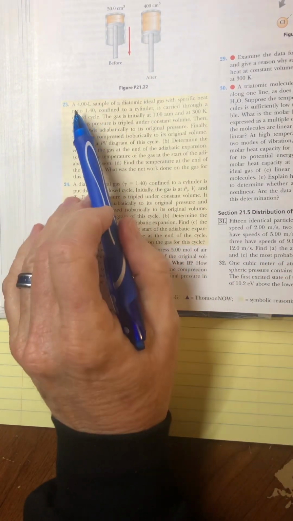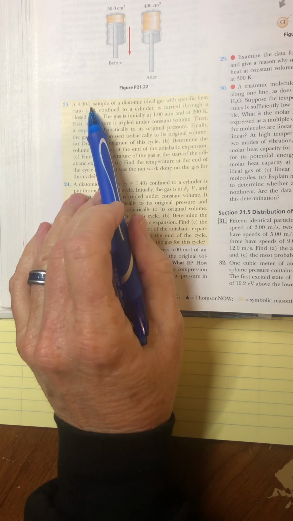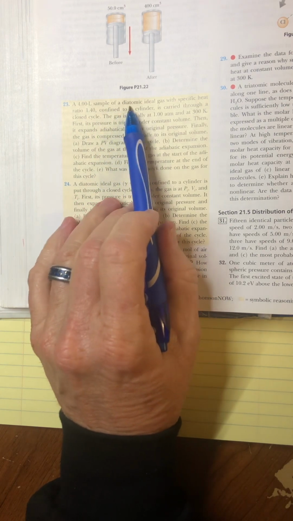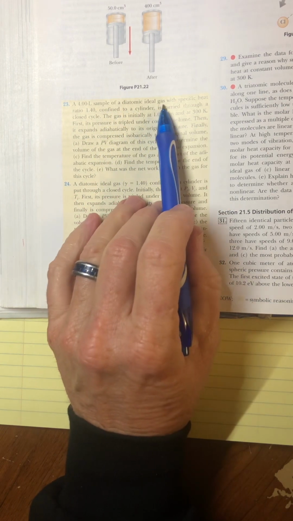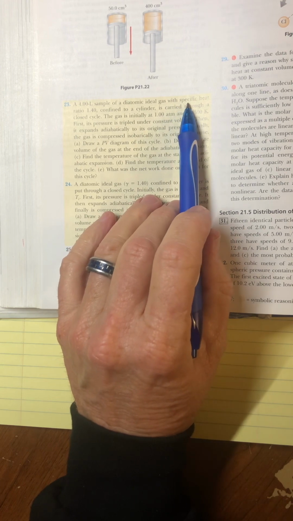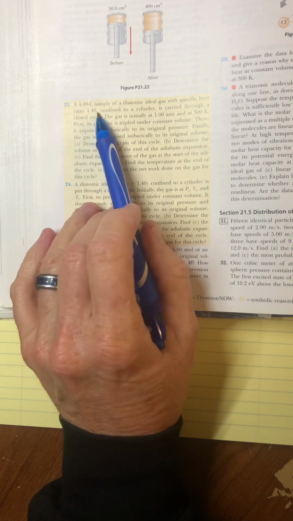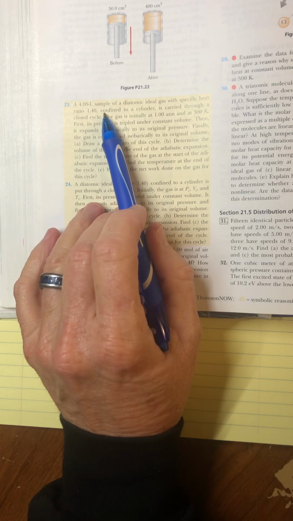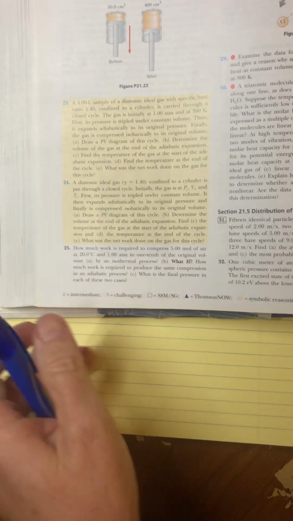So I'll start here and read it, and notice it says that a 4-liter sample of diatomic ideal gas with a specific heat ratio of 1.4. I'm going to stop right there because that's repetitive, and I guess that helps the problem a little bit easier. I mean, better to say it twice than never at all. But remember, gamma is Cp over Cv.